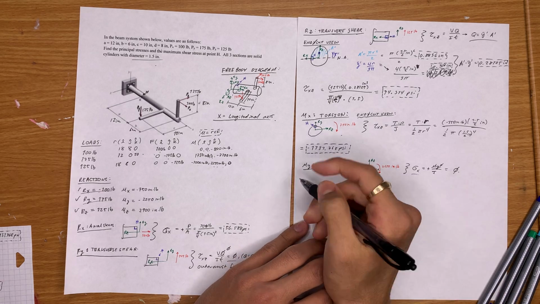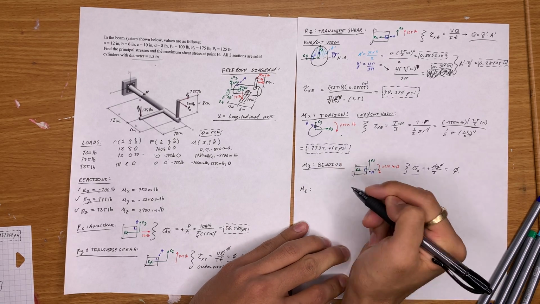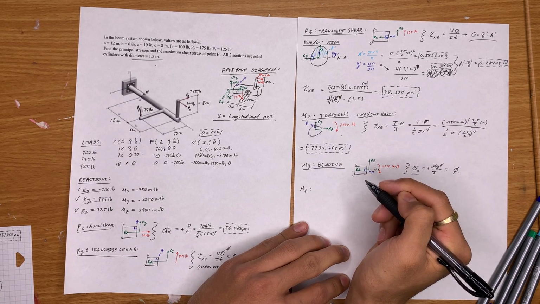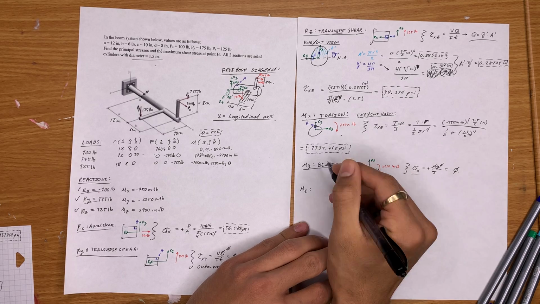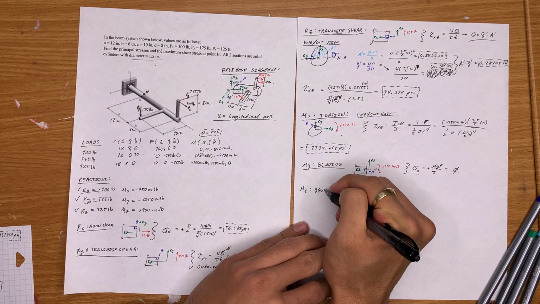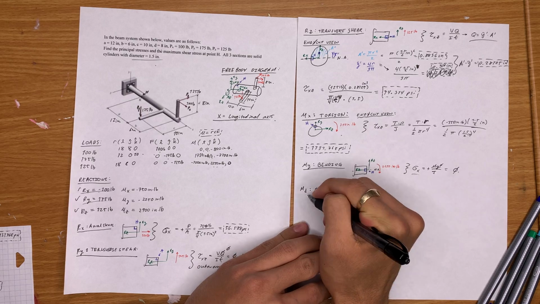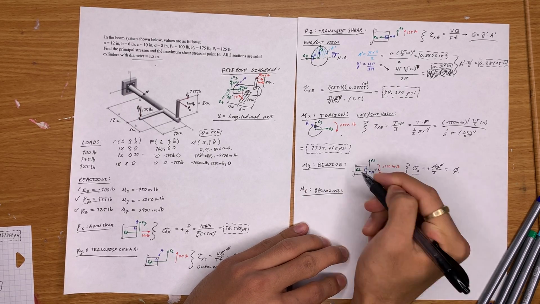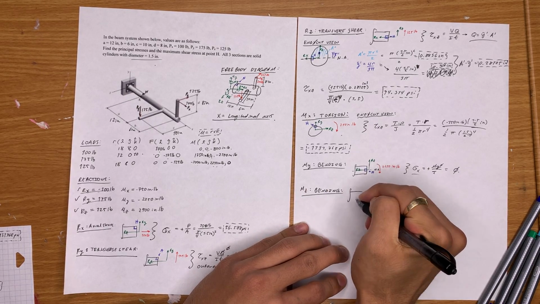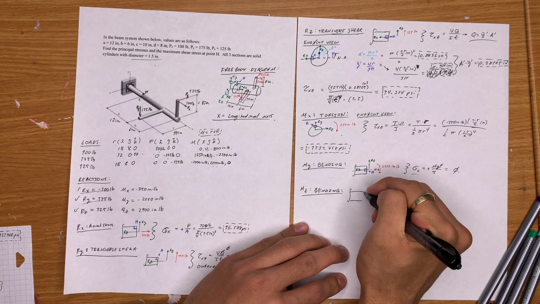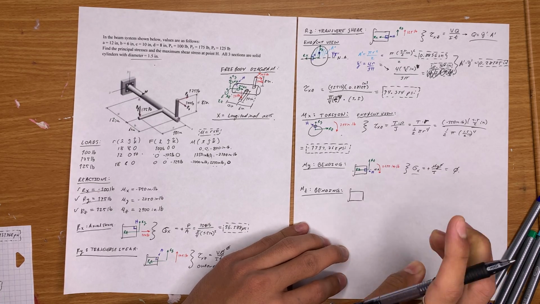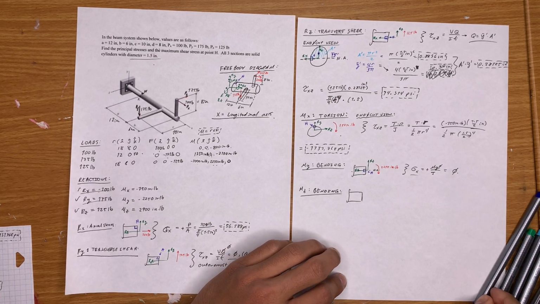Let's move on to MZ now, which is another lateral moment reaction, which will also cause bending. To analyze it, we need to look down the axis in which the moment is about, which means looking down the z.